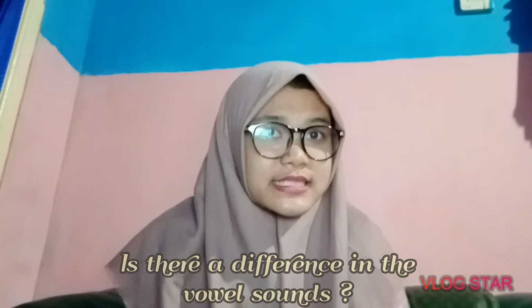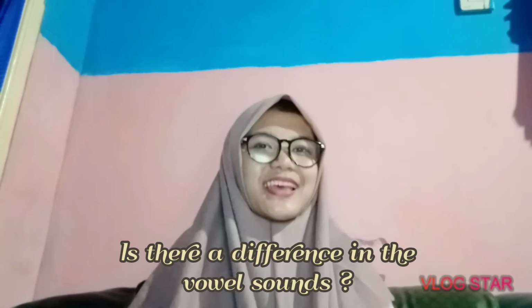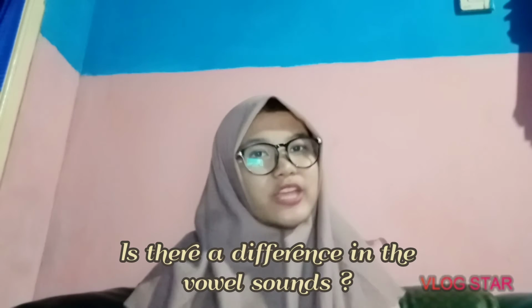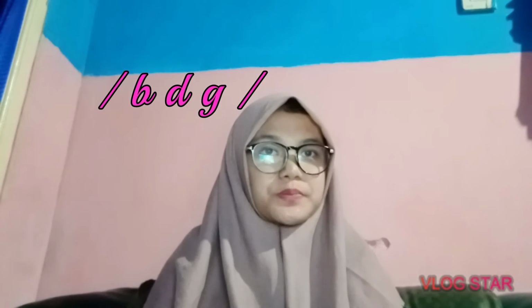Is there a difference in vowel sounds? There is. The change triggering consonants p, t, k all differ in the same way from their counterparts b, d, g. They are unvoiced, whereas the counterparts are voiced. Okay?